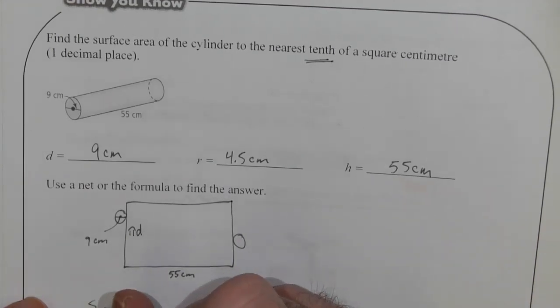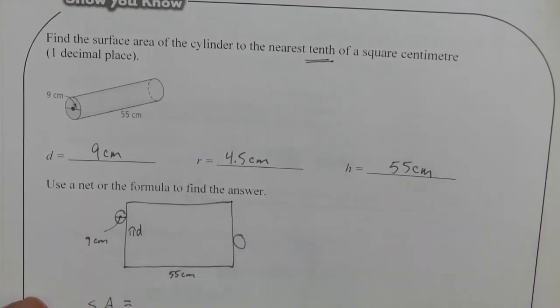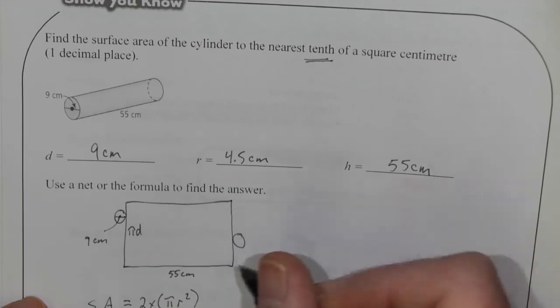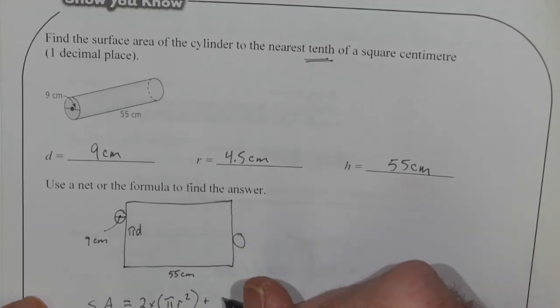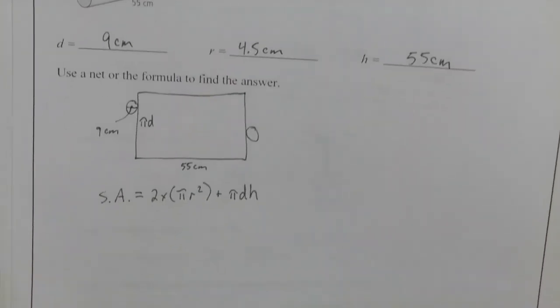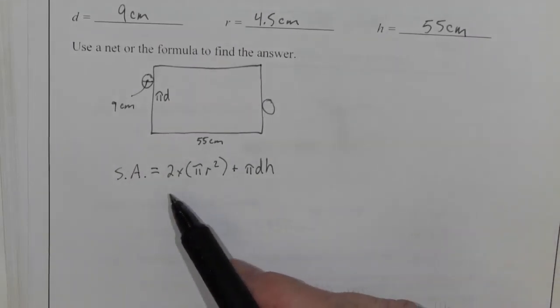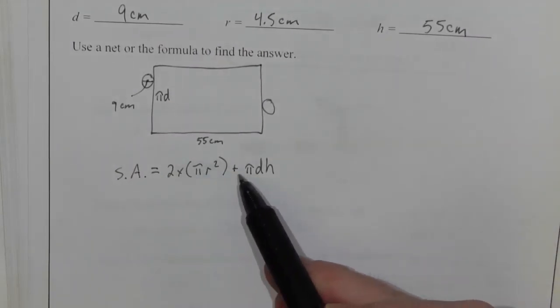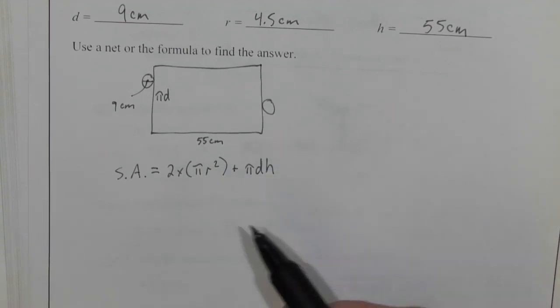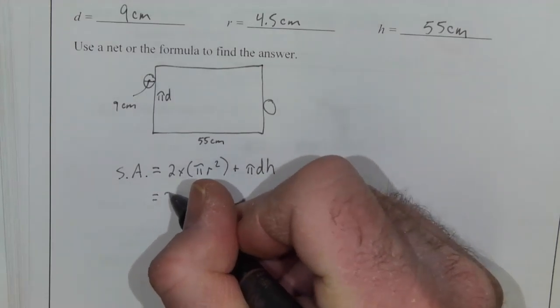Calculate the area of the rectangle and add them all together. I'm going to use the surface area formula, which was 2 times pi r squared plus pi d times h. So 2 times the area of the circle plus the area of our rectangle. So we can substitute in the values that we know.